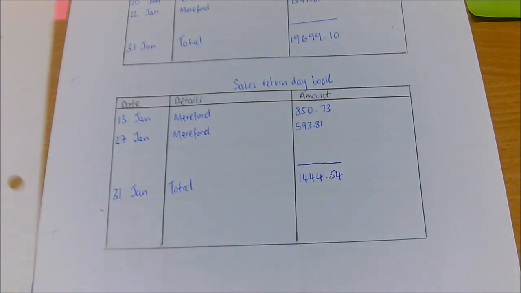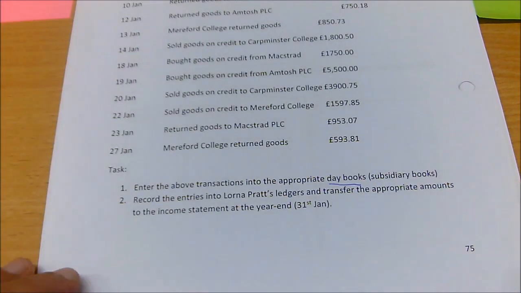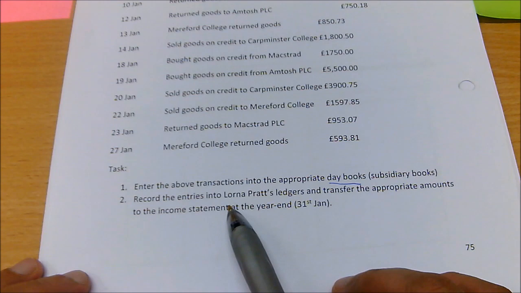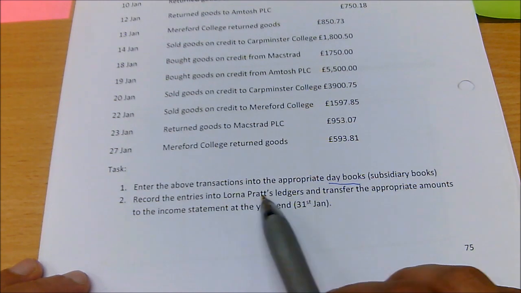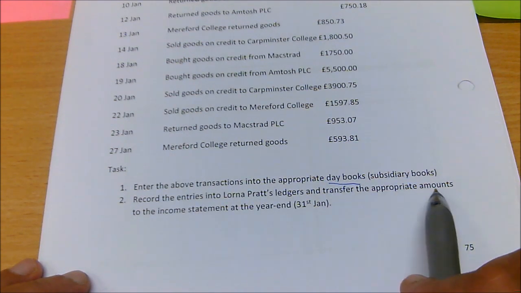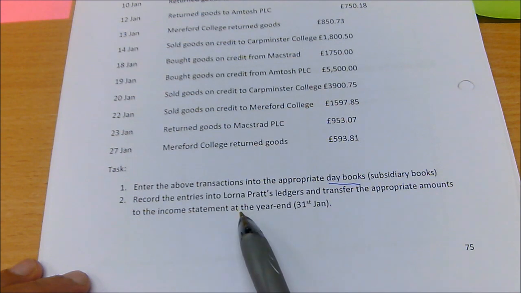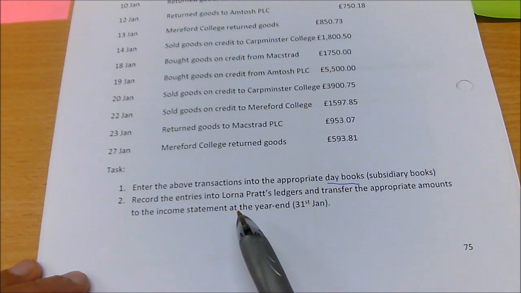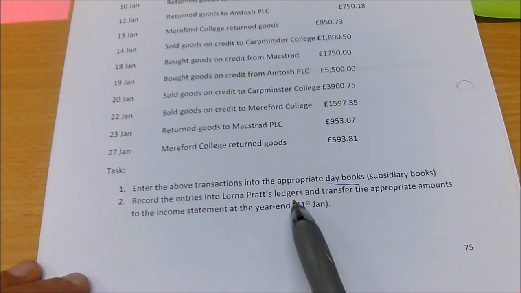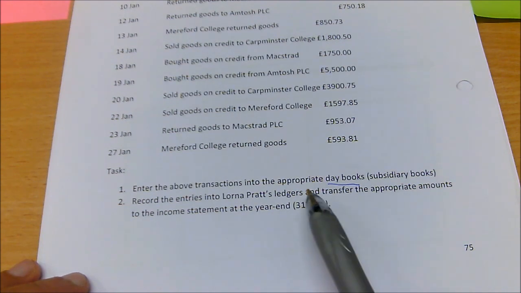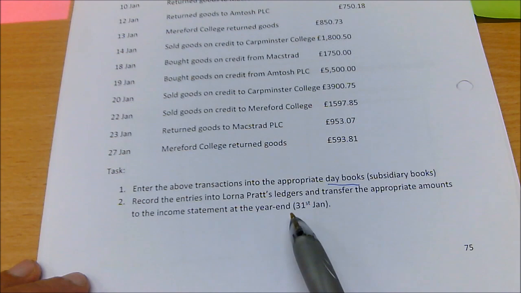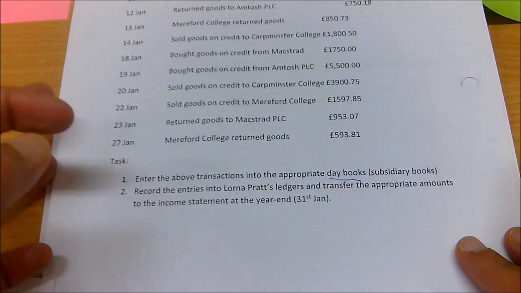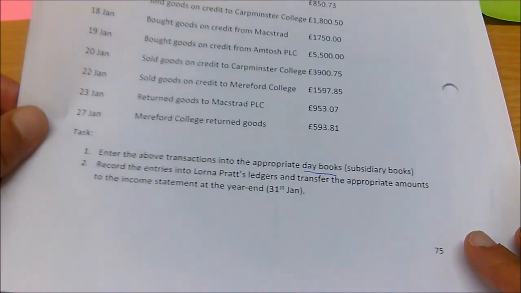The next part of the question, if you look at the actual question itself, is asking you to record the entries into Lorna Pratt's ledgers and transfer the appropriate amounts to the income statement for the year ending 31st of January. So let's do the first thing. Let's transfer the amounts to the appropriate ledgers first, and then we will think about how we're going to transfer the amount to the income statement.